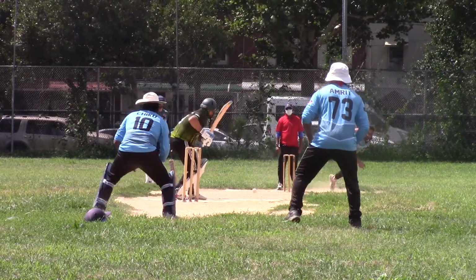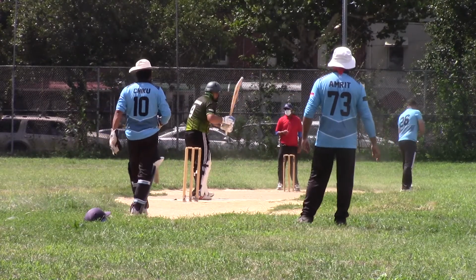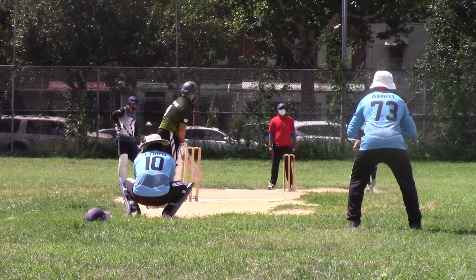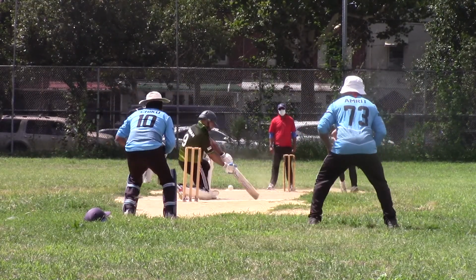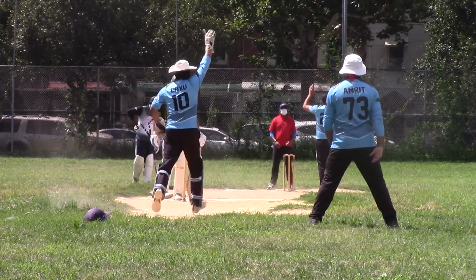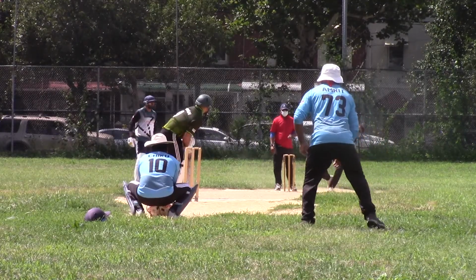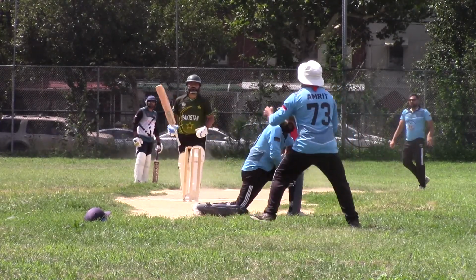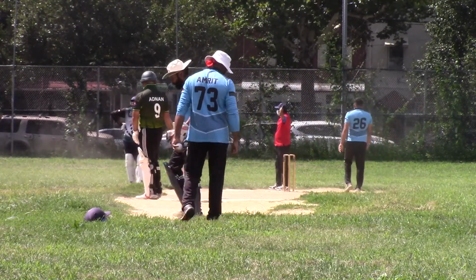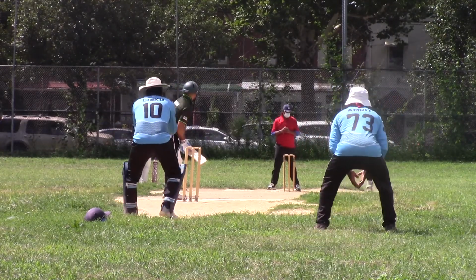Here's Gora. That's 7 dots in a row for Gora. Good ball there. 8 dots in a row. There's some fantastic bowling here from Gora. I talked too soon there. So he starts off with a wide there.